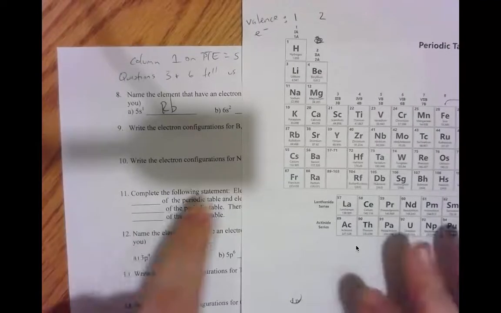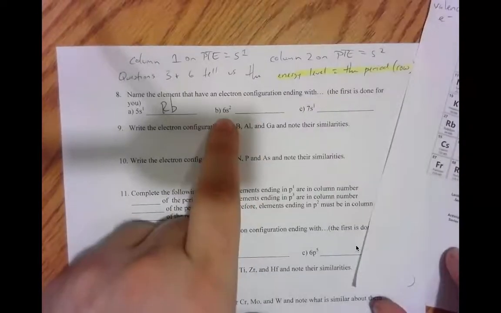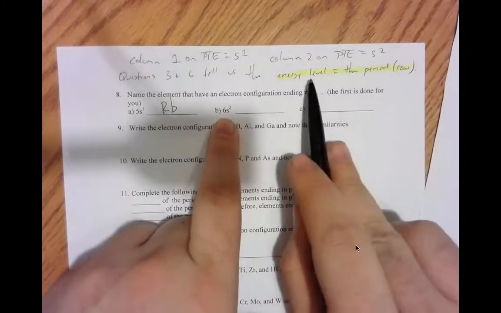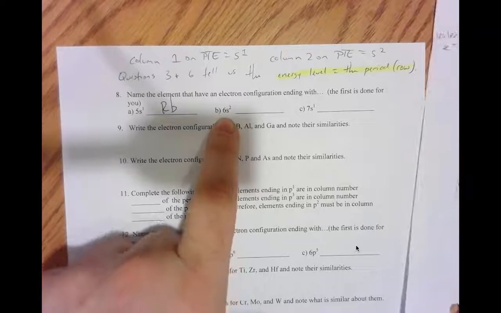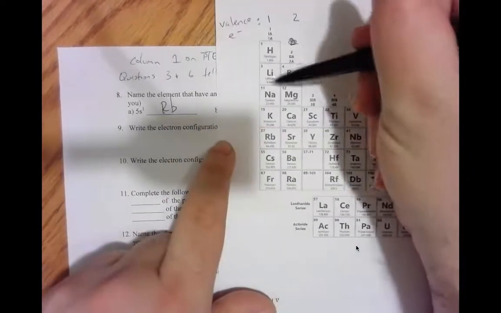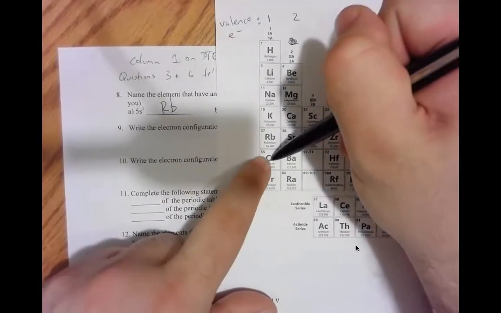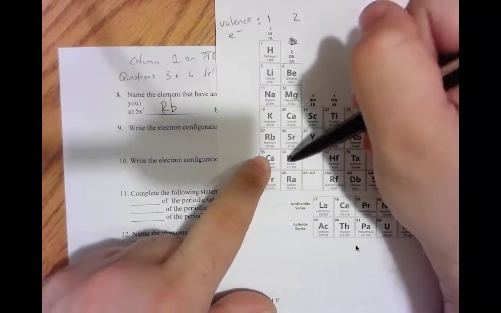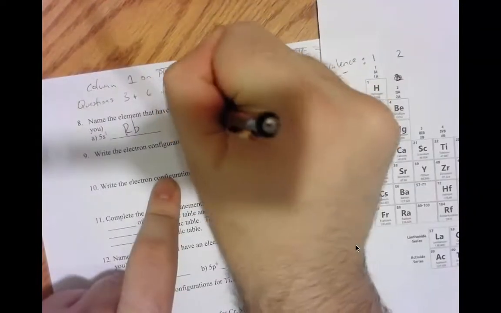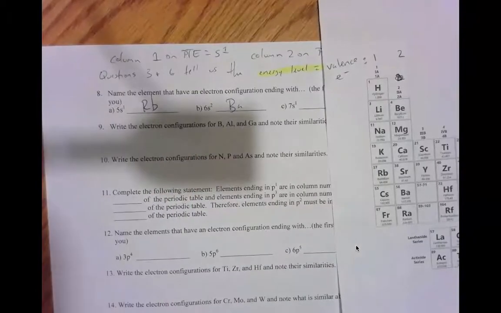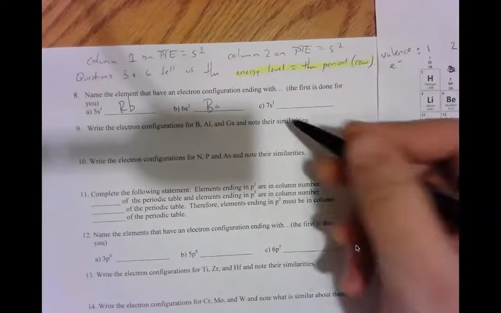Rb. Next, we can do the same thing for 6s2. Remember, the energy level tells us the row, and then S2 tells us it's in column 2. So let's count down: 1, 2, 3, 4, 5, 6. And then S2 tells us column 2. So it's barium. Now, I'd like you to do 8C.